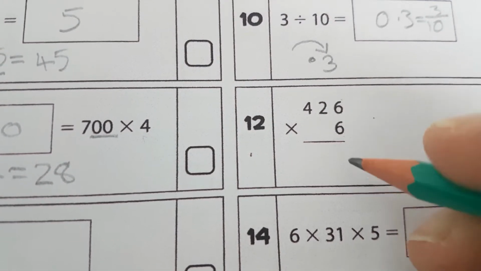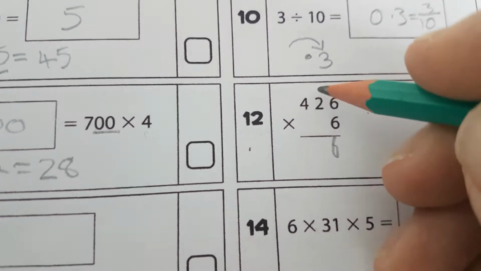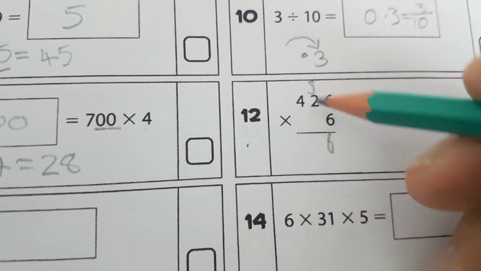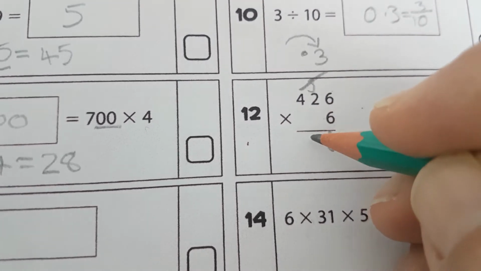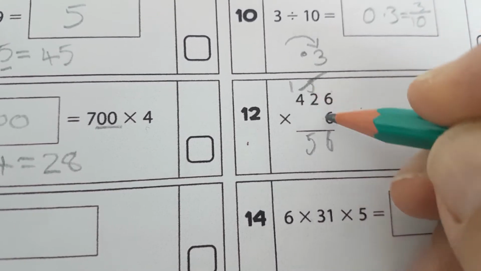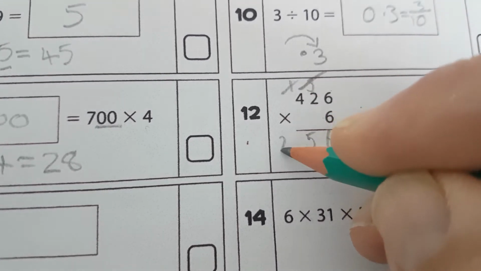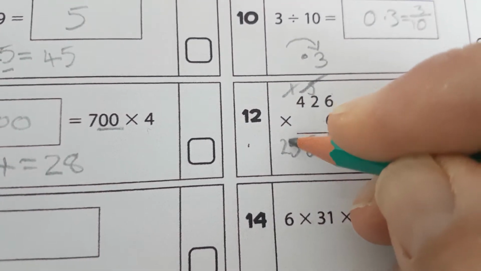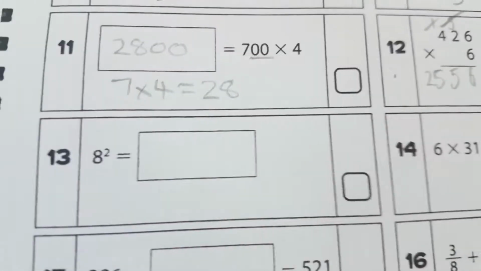Number 12 is a multiplication. So 6 sixes are 36, so my 6 goes here, and my 30 goes up there. 2 sixes are 12, and the 3 make 15, and my 1 goes up there. 6 fours are 24, and the 1 makes 25. So you should have 2,556.